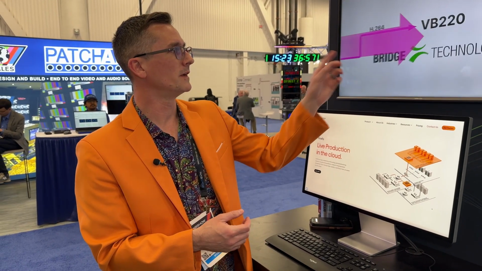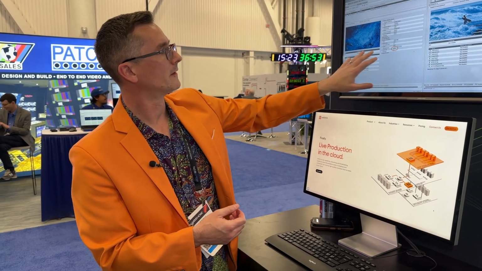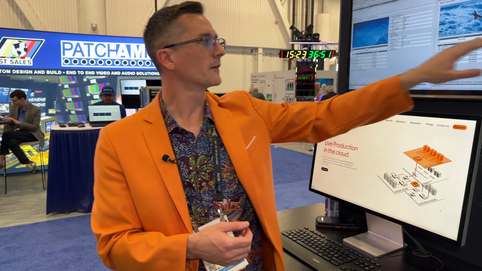Now we want to prove this, and we want to see that the conversion functioned properly. So we actually go via multicast to a VB220 in the cloud, and we confirm, okay, the original was 50, and the converted is now 59.94. And I can do that with any multicast stream in the cloud.